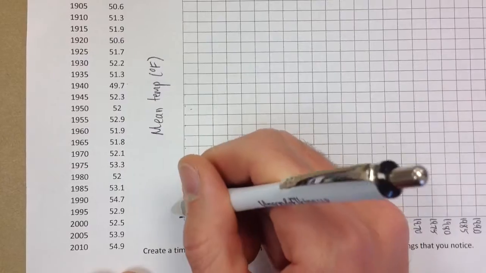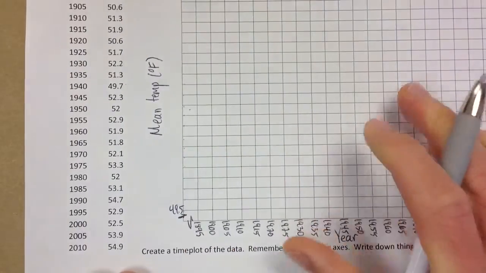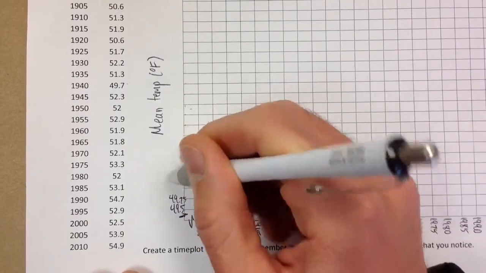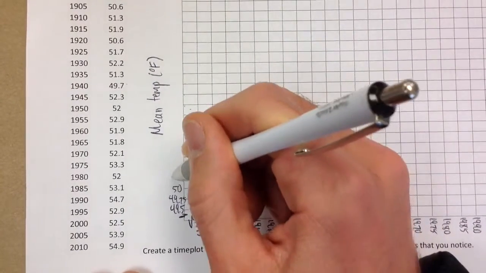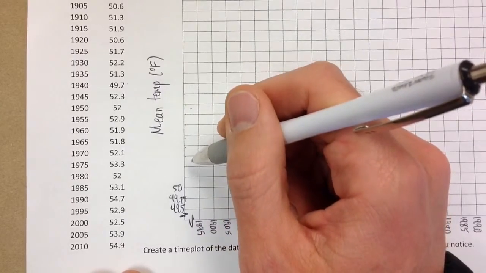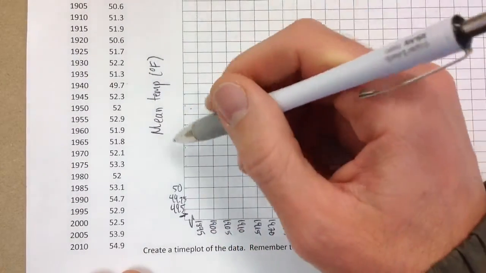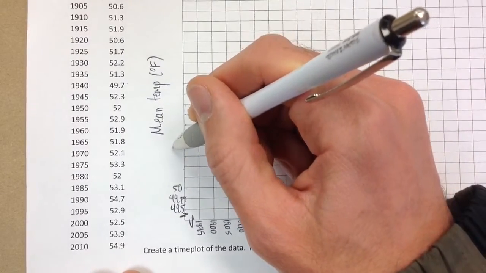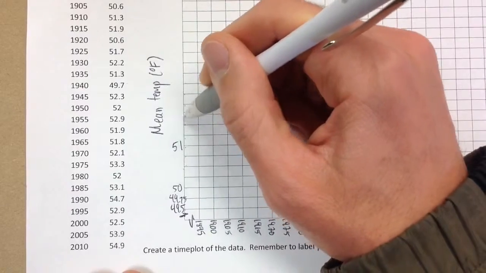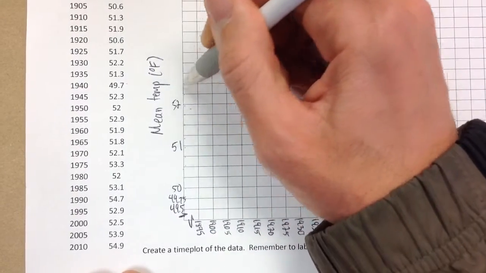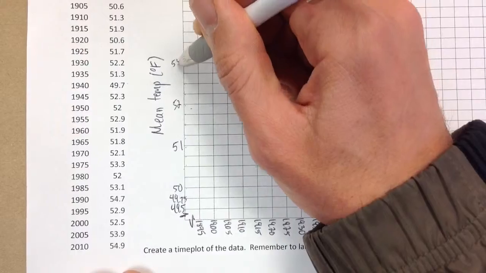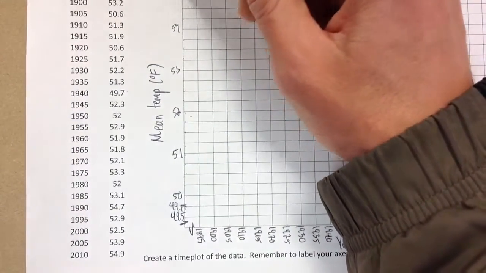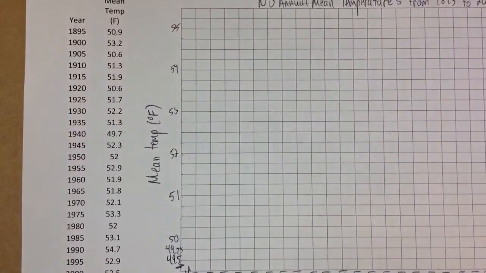Again, another break. And I'm going in quarter degree increments. 49.75, 50. And maybe just to save time here, I won't write every quarter increment. So 1, 2, 3, 4, so there should be 51 degrees. 1, 2, 3, 4, 52 degrees. 1, 2, 3, 4, 53 degrees. 1, 2, 3, 4, 54 degrees. 1, 2, 3, 4, 55 degrees. Okay, so that's an option as well.